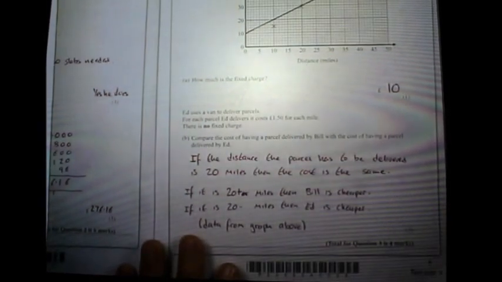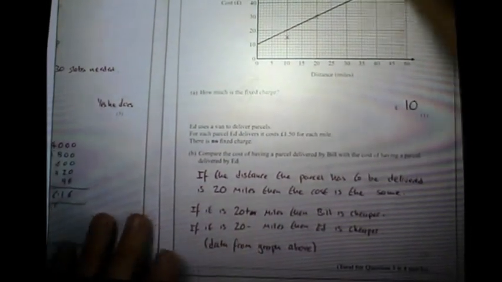He's got a competitor called Ed, who delivers parcels at £1.50 for each mile, but doesn't have a fixed charge. Now this is really important. Compare the cost of having a parcel delivered by Bill compared to Ed. Now, you've got Bill's up the top here. It's £10, and you can work out how much it is per mile. In fact, it says so there. It's £1 per mile. For Ed, it's different. It's £1.50.